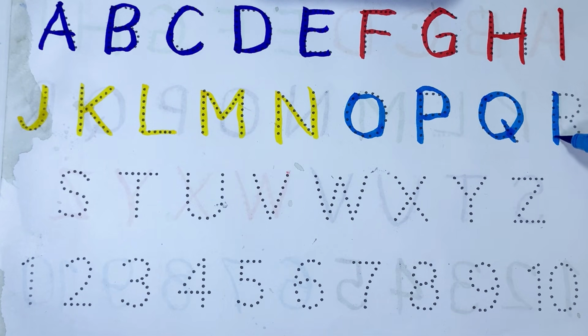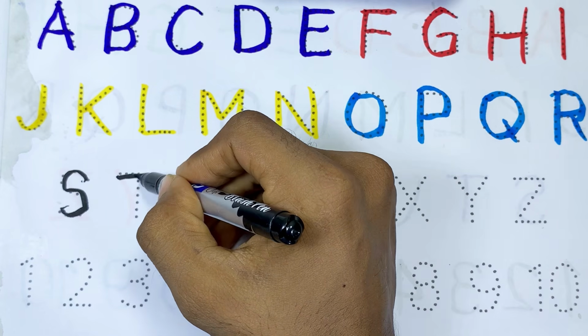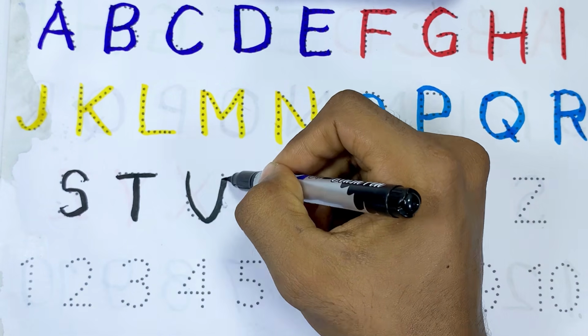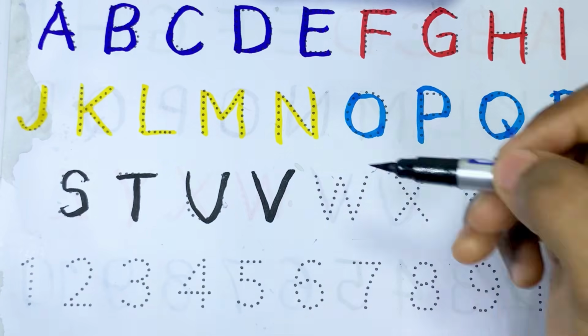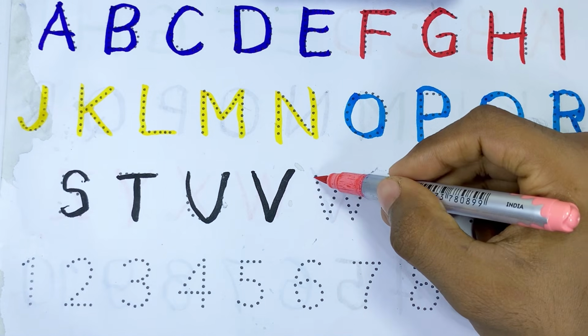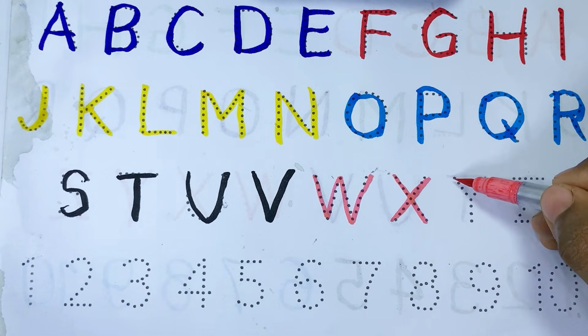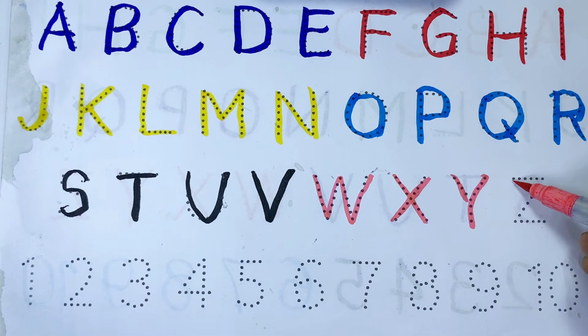Q for queen. R for rose. Kids, now you draw S. S for sun. T for teacher. U for umbrella. V for van. Kids, now you draw W. W for whale. X for xylophone. Y for yo-yo. Z for zebra.